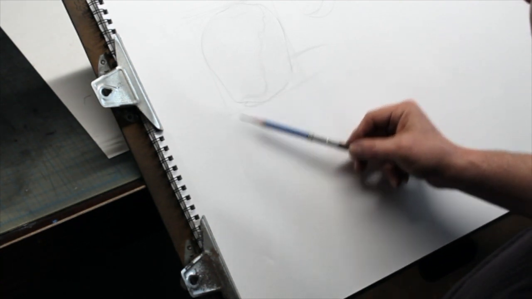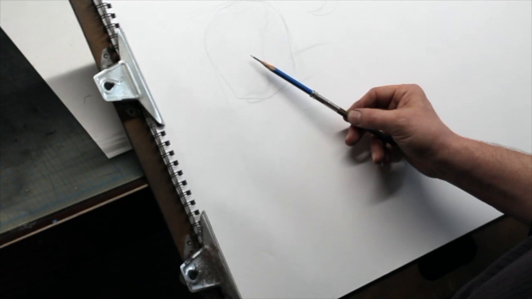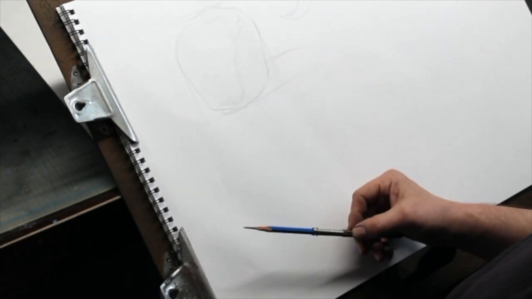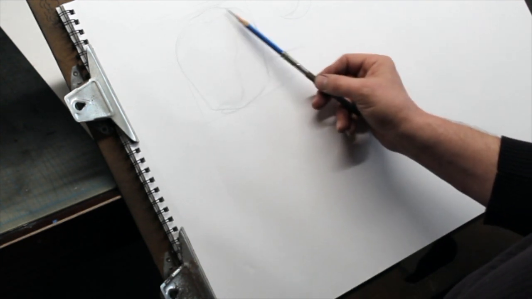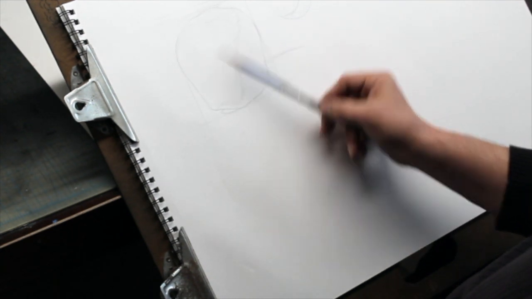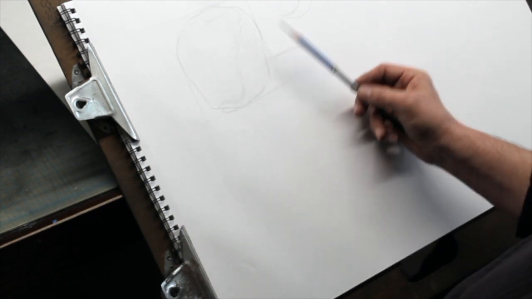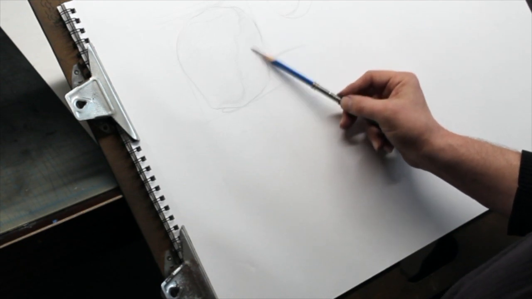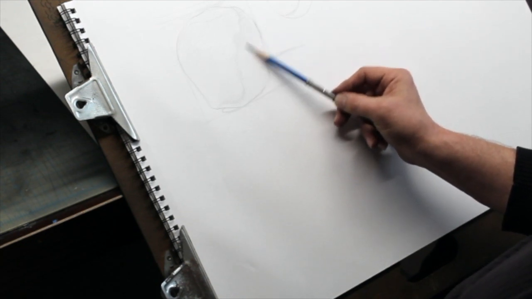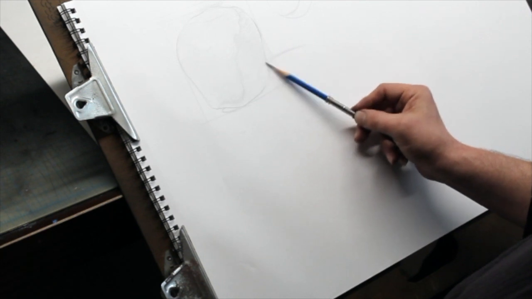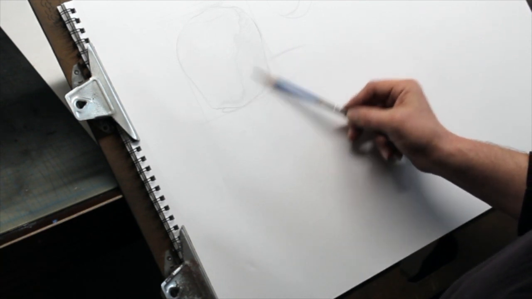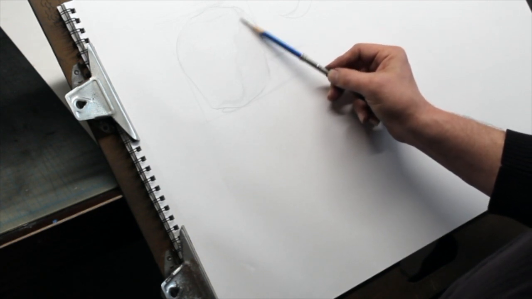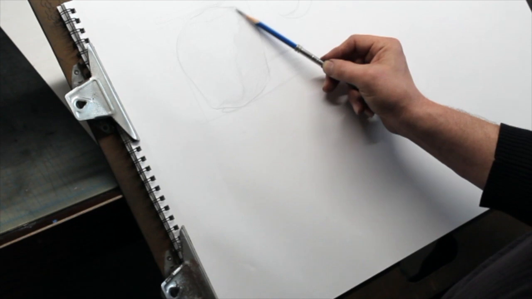Again, value is relative. I don't know how dark the shadow needs to go until I compare it to the light. So if I start shading against the white, I'm going to be tricked into not making my shadows dark enough. So now that we have a little bit of value here, in fact I think I'm going to put a little bit more, I'm going to bounce directly into the shadow and start shading. So at this point probably you guys should switch to your 2B pencil. And mostly what I'm thinking about right now is shadow edge. This is a body shadow. It needs to have a soft transition.